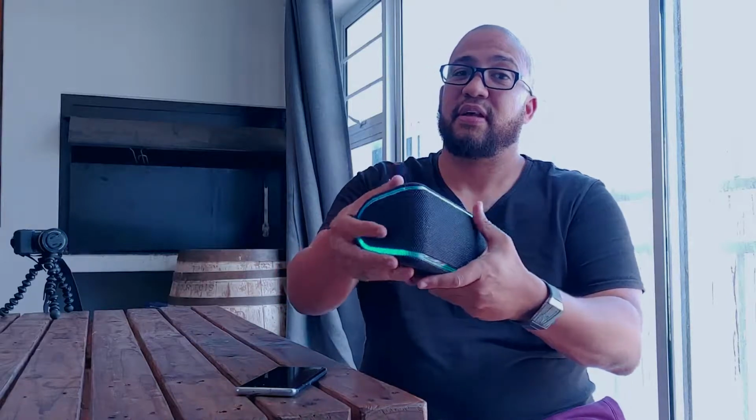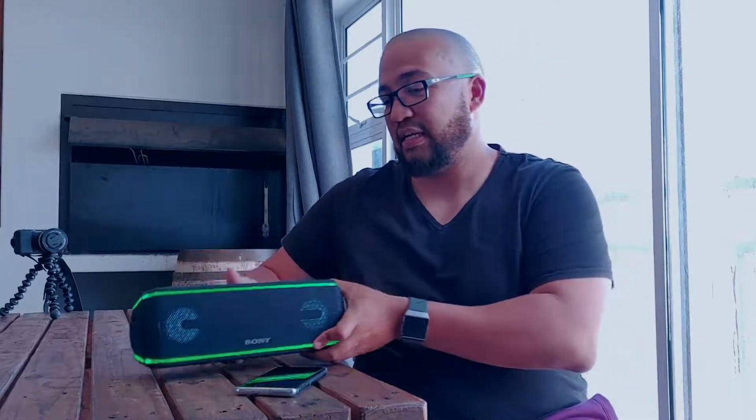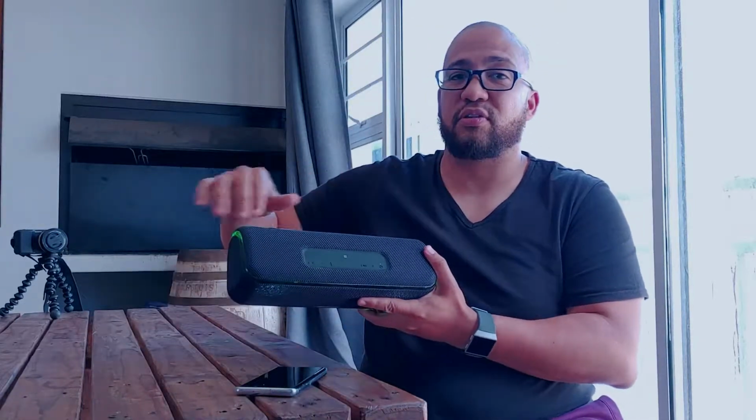The shape is a bit weird. It kind of wants to look up like that. So if you put it on something that slants down and you try and face it into a corner to get more of that bass, it's going to roll off because the weight is a bit weird. You have full controls on the top, so that's your play pause function. It's got the NFC tag, which Sony is known for. So you just take the back of your phone, plop it on there, and it should connect quite easily.